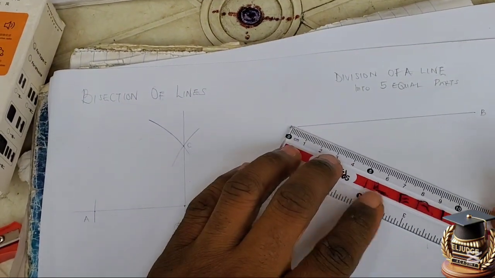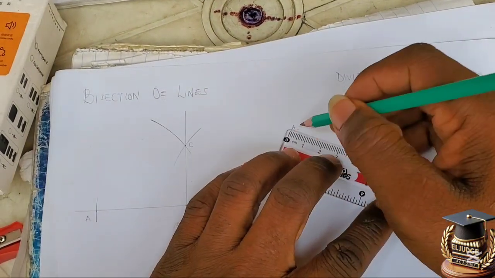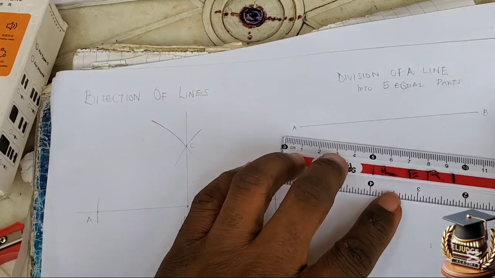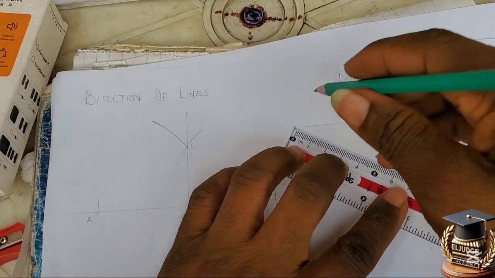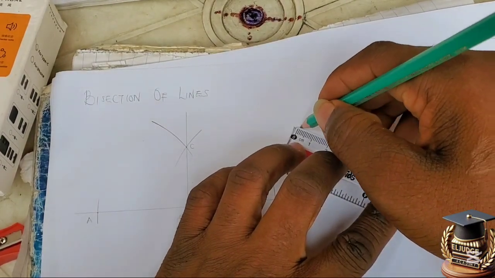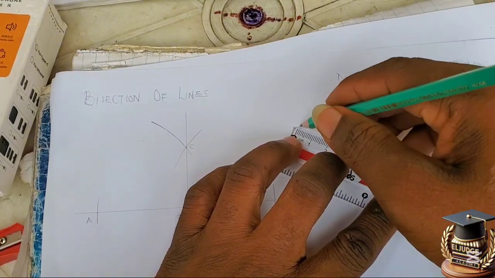So draw the line AB, draw AC at any convenient angle. You can choose to put it like this, or like this, at any convenient angle.